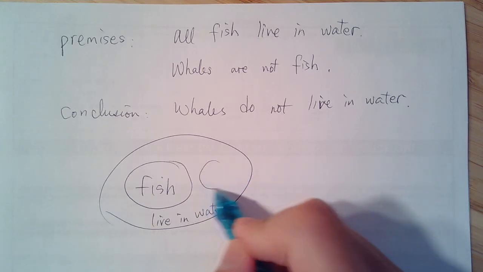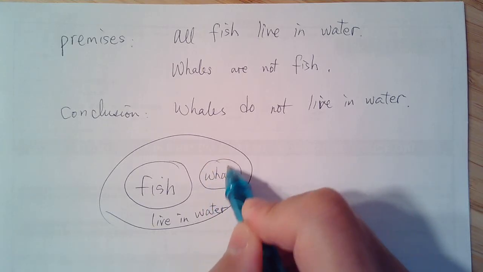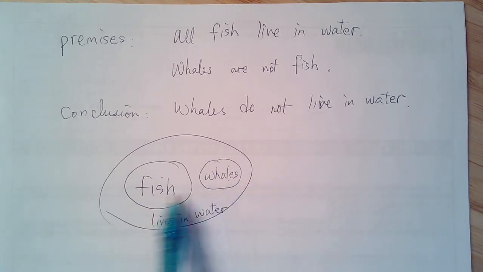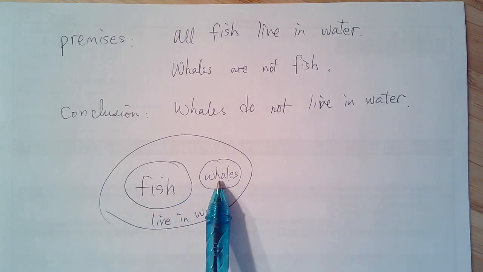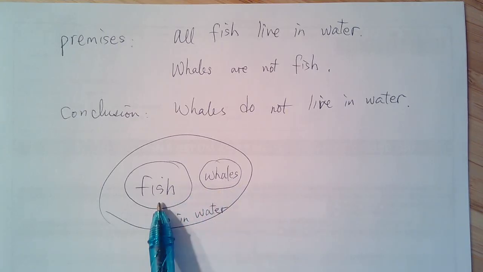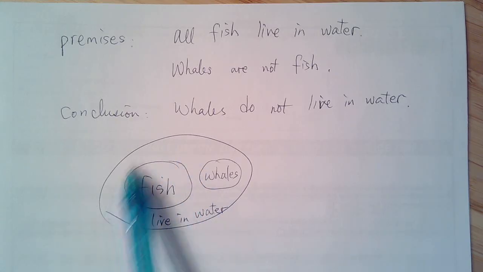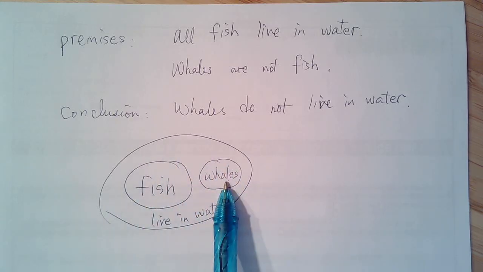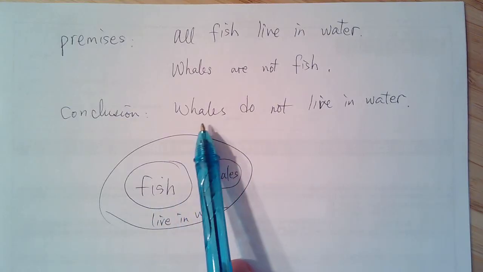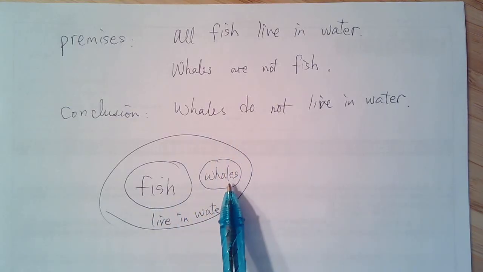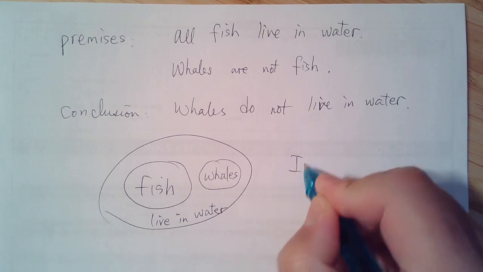We know whales are here. Whales are not fish. Whales definitely, these two are disjoint, right? These two sets are disjoint. So whales are not fish, and of course there are some other things that live in water. They're not fish. They're not whales. But anyway, whales are not fish. You cannot get the conclusion that whales do not live in water. So this is invalid.